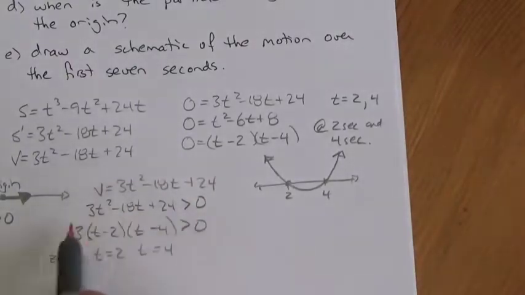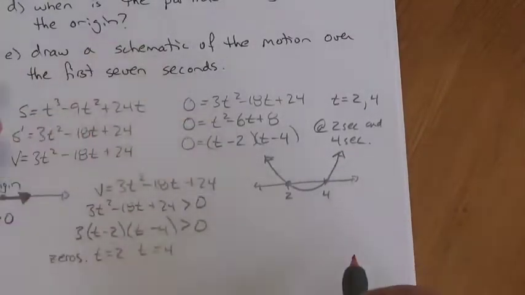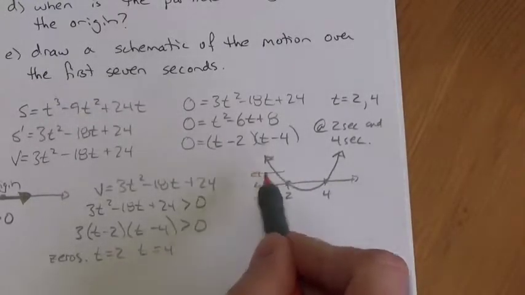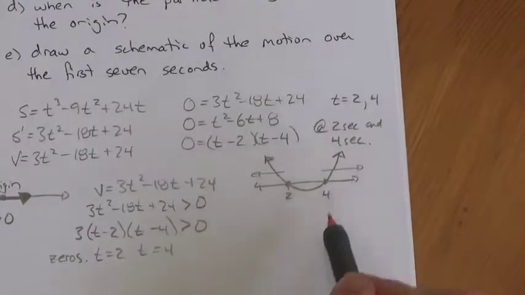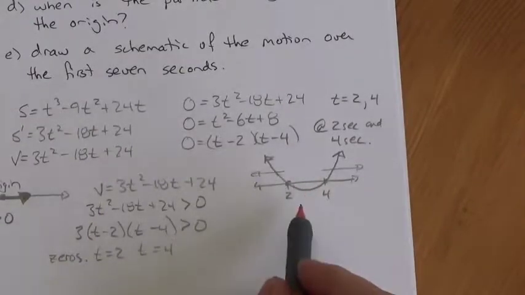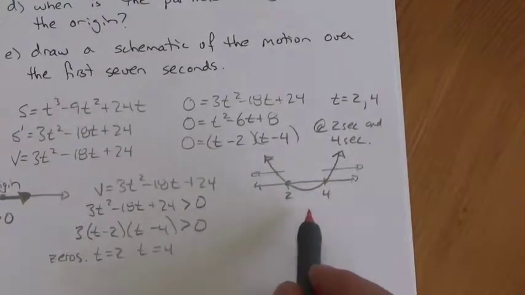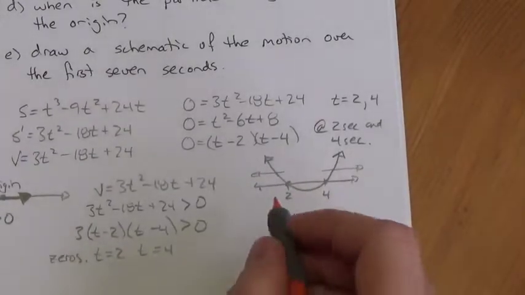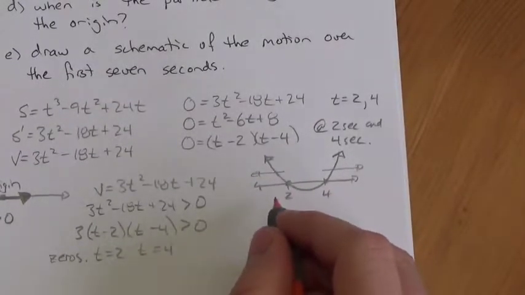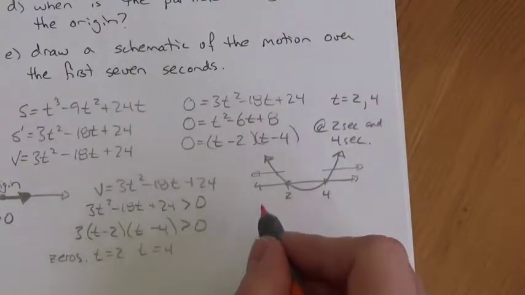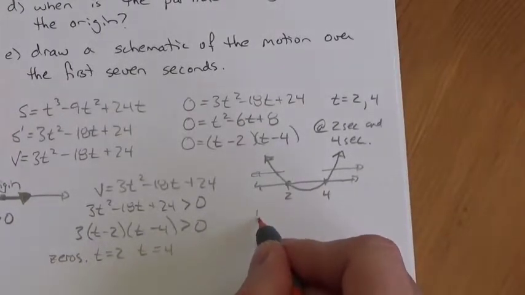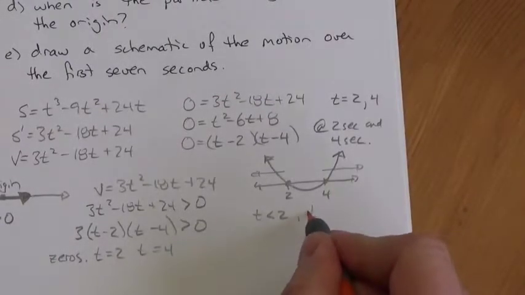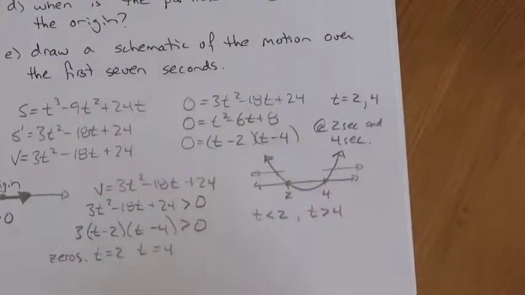So I'm looking for where this parabola is above the x-axis. That's going to be here in this interval, and in this interval right here. On the interval in between, it's negative. It's below the x-axis. It dips down below here. So I know that my velocity, or the first derivative of displacement, is going to be positive when t is less than 2 together with t greater than 4.